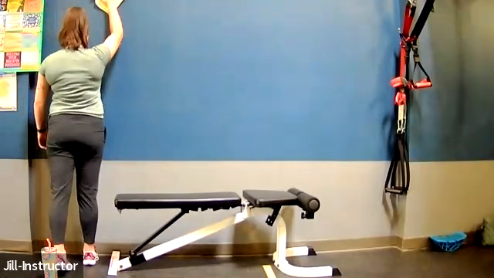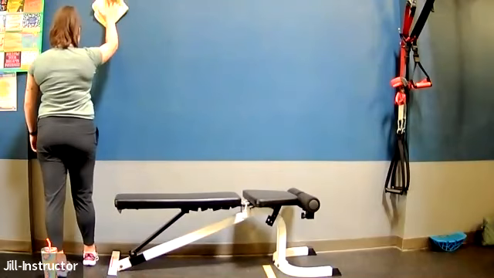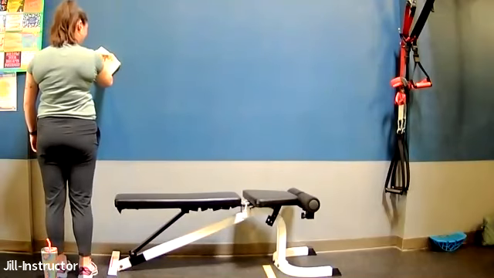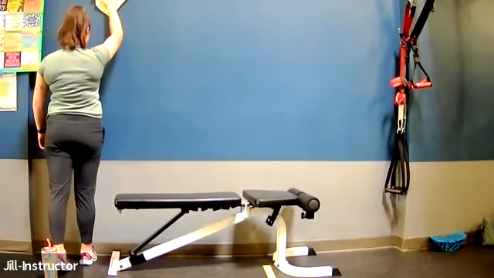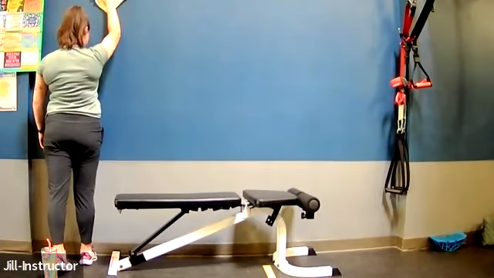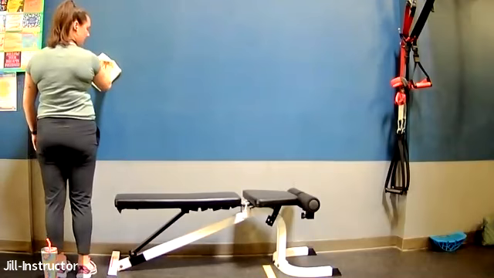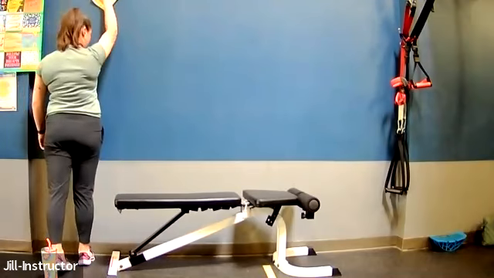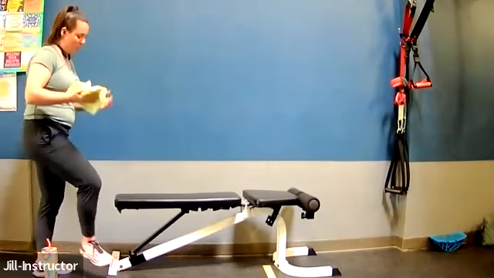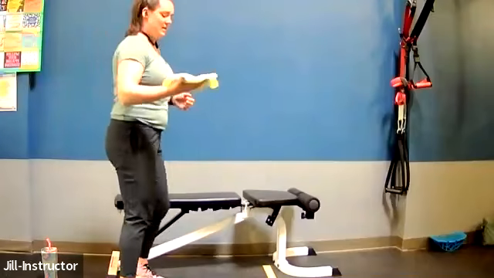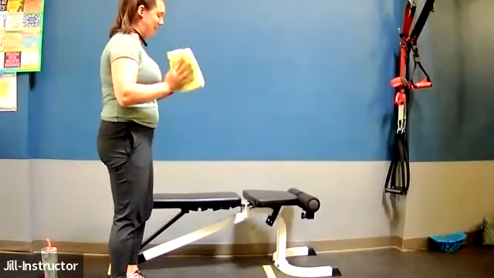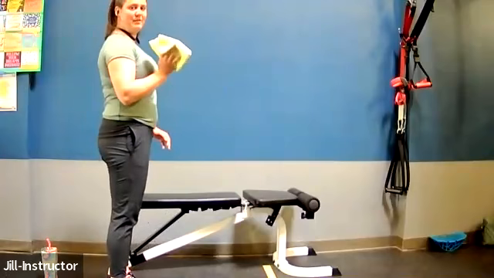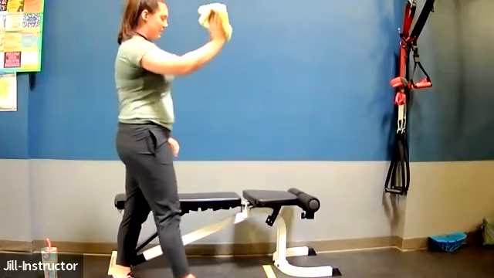Step and slide, and back. Step and slide, and back. Step and slide. Now I'll show you. I don't have a wall sideways, and I have the camera perfected, so I don't want to change it. This is the movement from a side view of a step and slide.